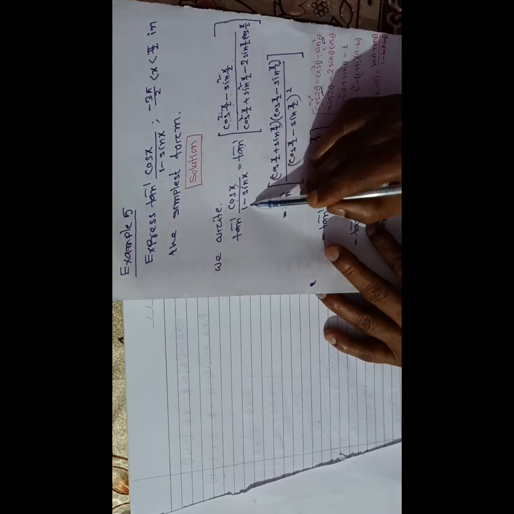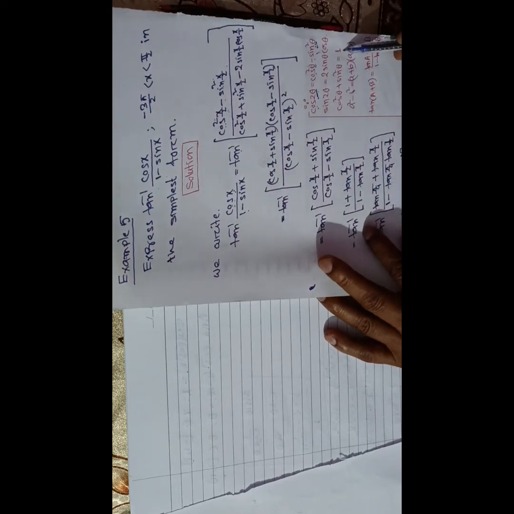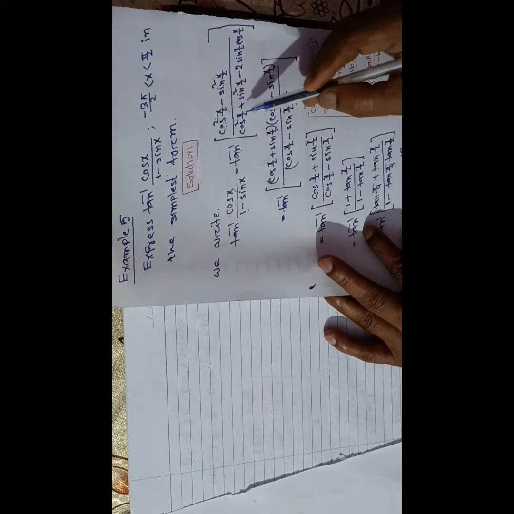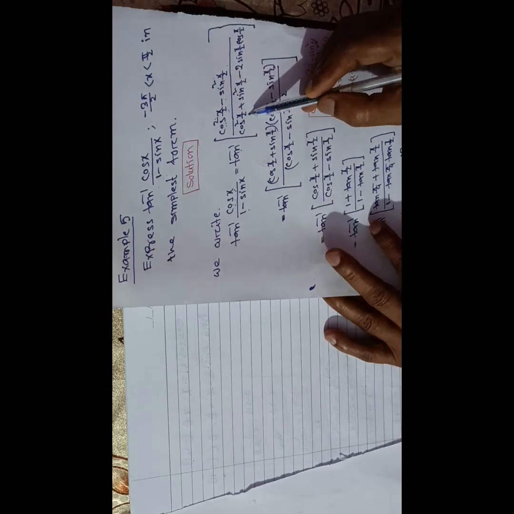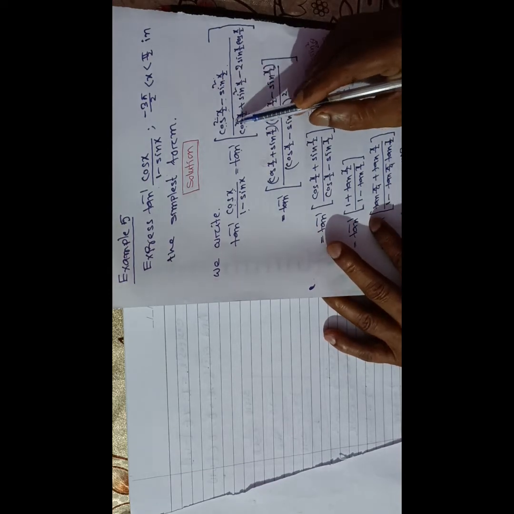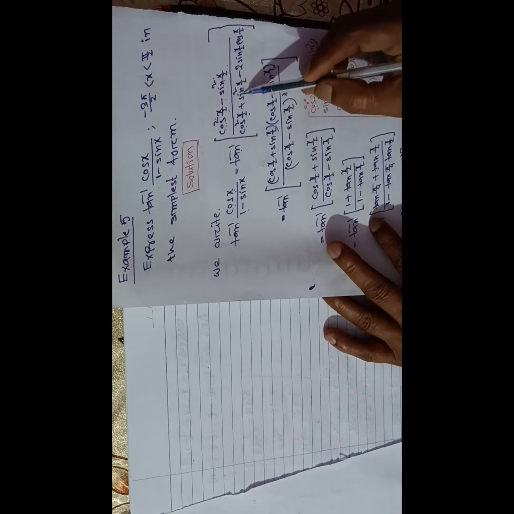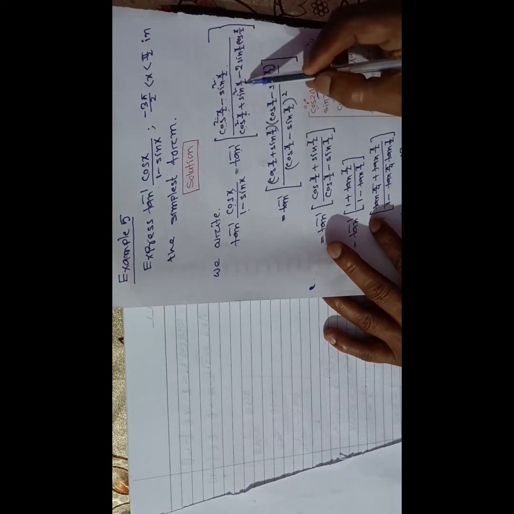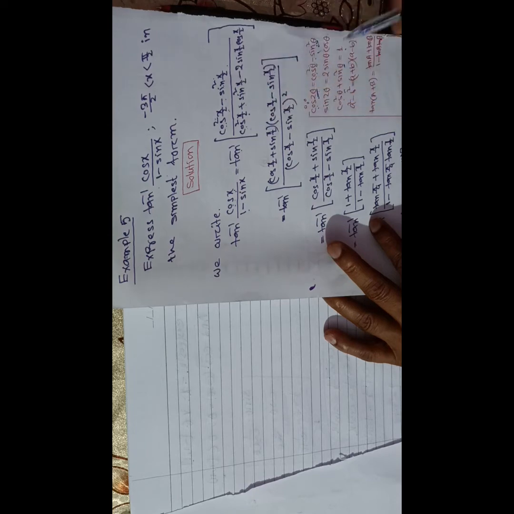Divided by, in place of 1, we can write cos square theta plus sin square theta, which is always equal to 1. So since it is x/2, we also write cos square x/2 plus sin square x/2 is equal to 1 by this formula.